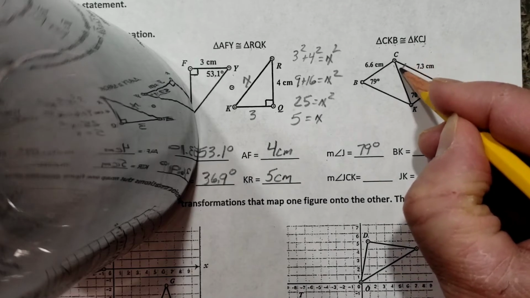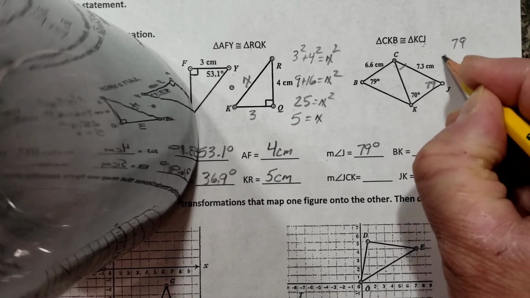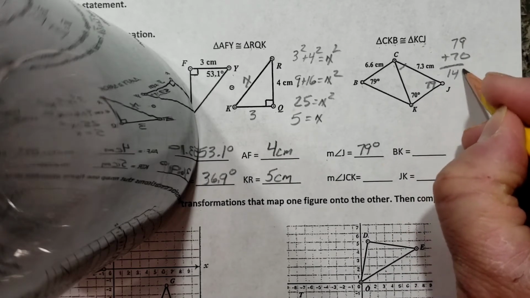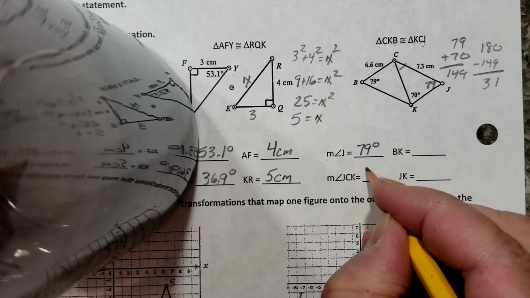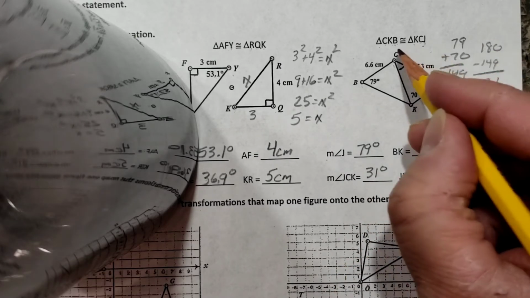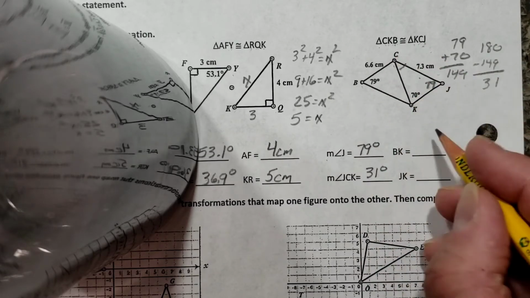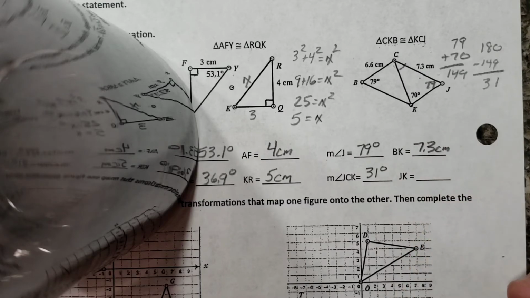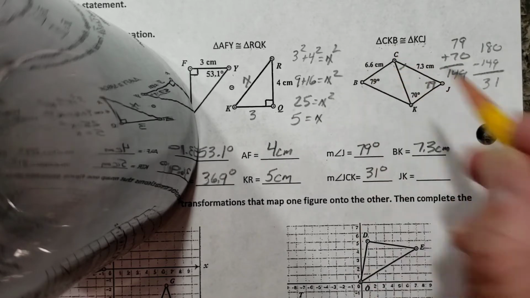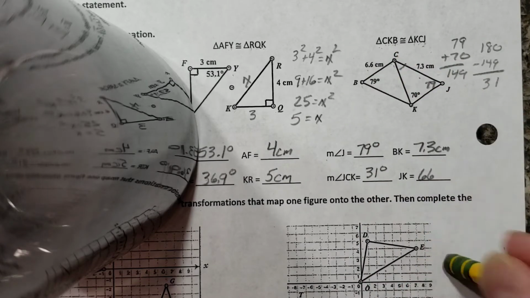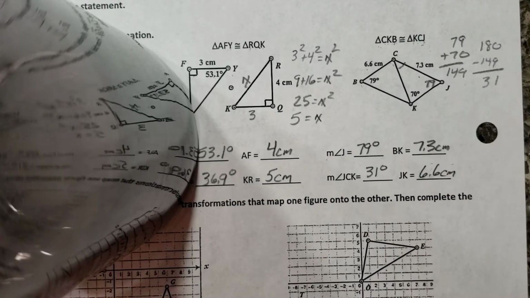So in order to find this angle here, which is JCK, we have 79 and 70 as our other angles. We can add those up. 149, 180 minus 149, 31 degrees. BK is the third and second, so that's the same as JC. JC is 7.3. And then the last one, JK, third and first, BC. BC is 6.6 centimeters. So there's that piece.